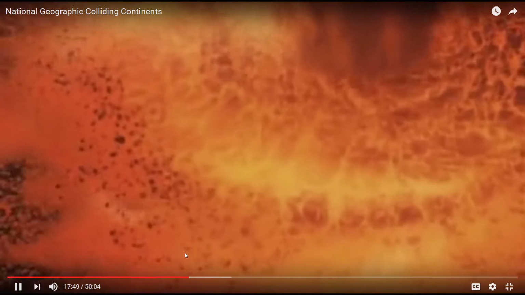Much of the heat is left over from the collisions and massive bombardment during the early days of the Earth. The rest comes from radioactive decay of heavy elements in the core. Heat escaping from the core creates convection currents in the next layer of the Earth, the mantle.